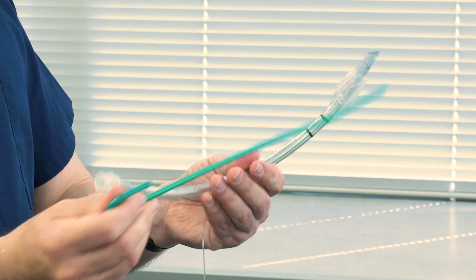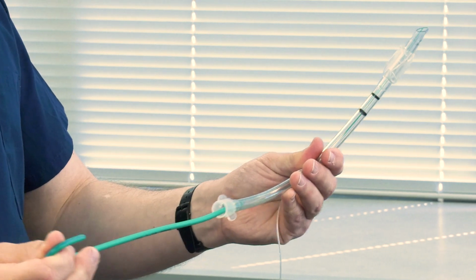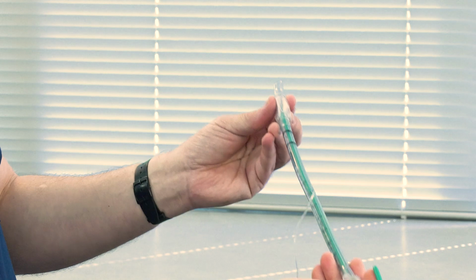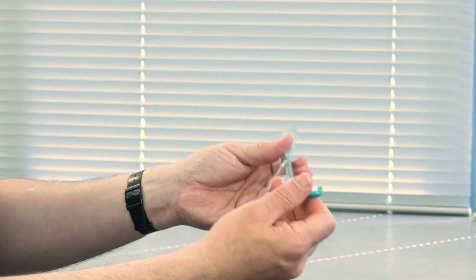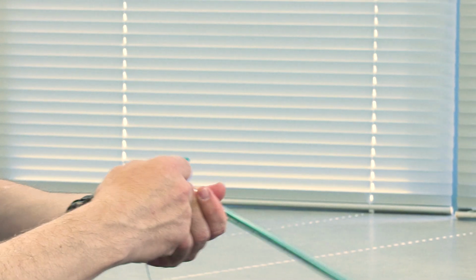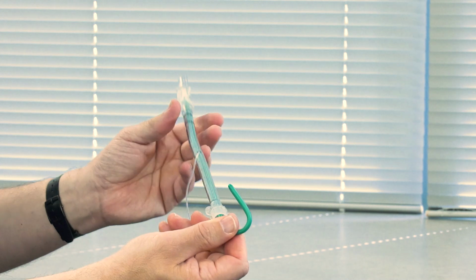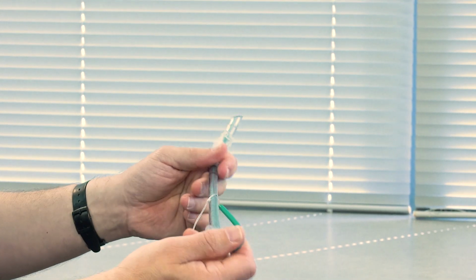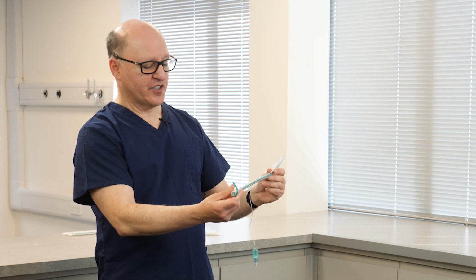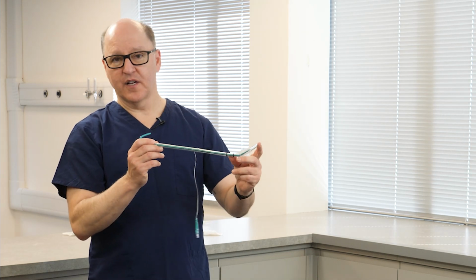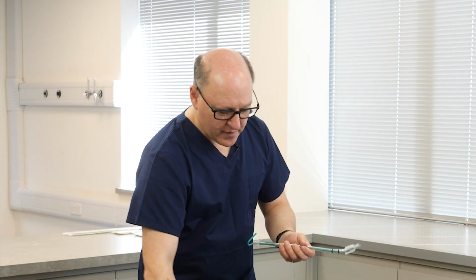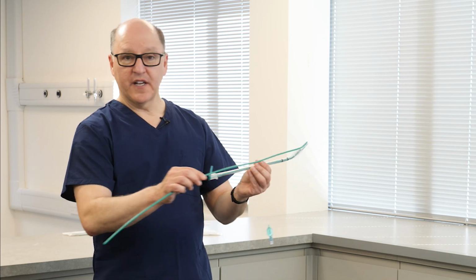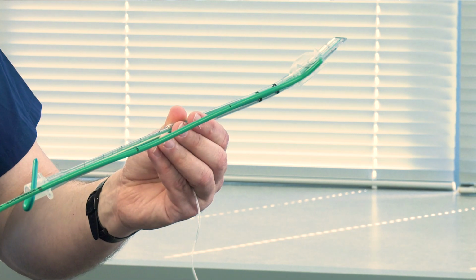So I use these malleable stylets. I insert it to the point where it goes to the distal cuff, so I make sure it's got that stop there. I don't want it to extend out. I give it a bend here, and I call this straight to cuff stylet shaping, and I'm aiming for about 25 to 35 degrees, basically similar to the distal deflection of a bougie.